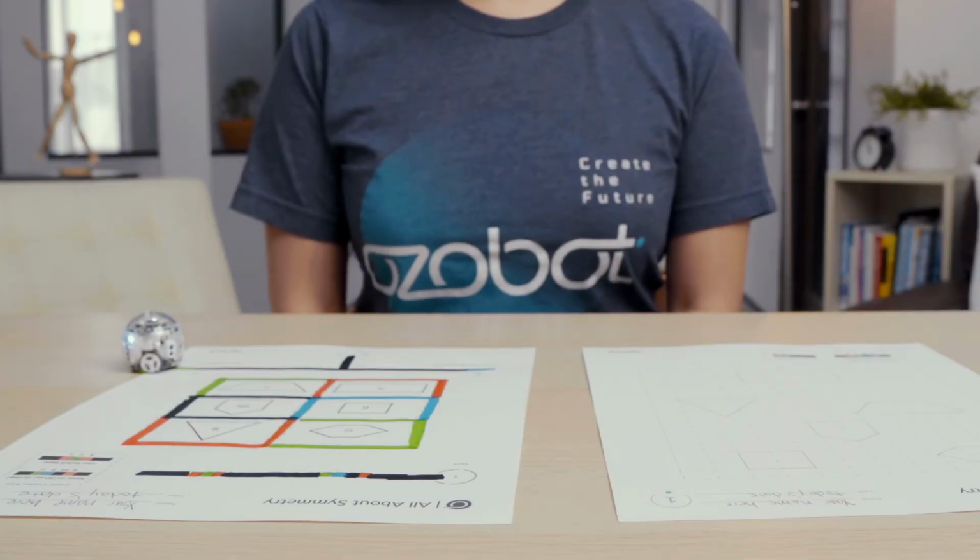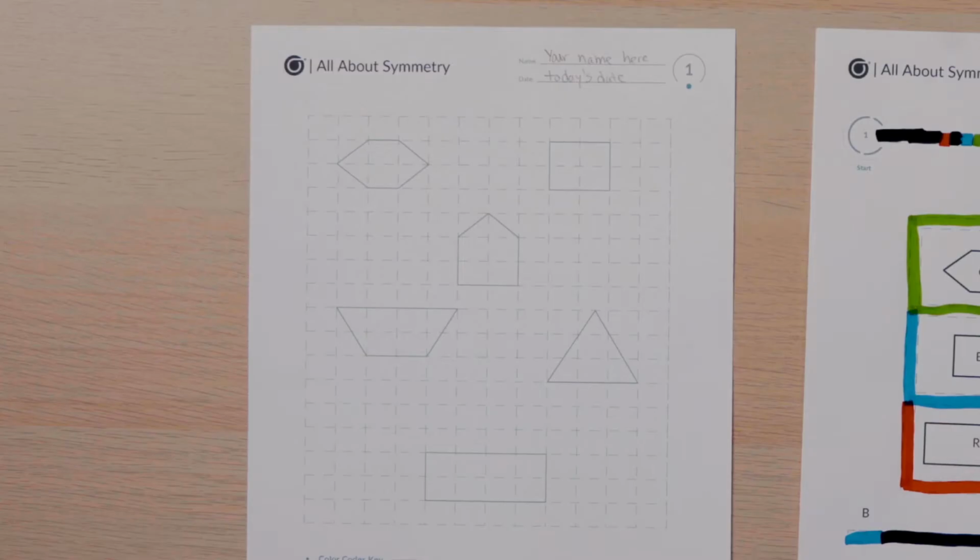Now you will need your activity sheet. The sheet has the same 6 shapes from the map on it. You are going to find the shape your bot chose and use your pencil to draw either a line that shows symmetry or a line that does not show symmetry. Remember that a line of symmetry splits a shape up into equal parts.